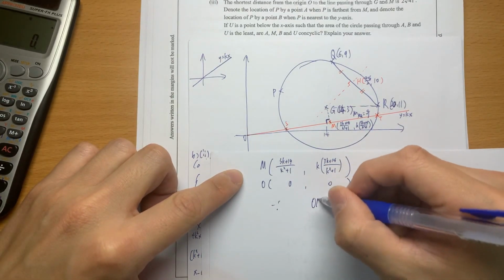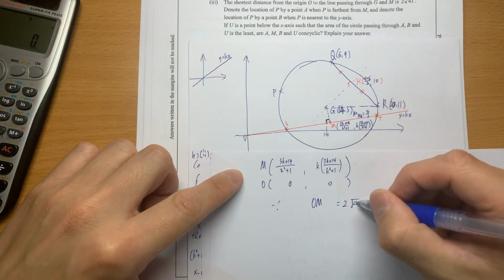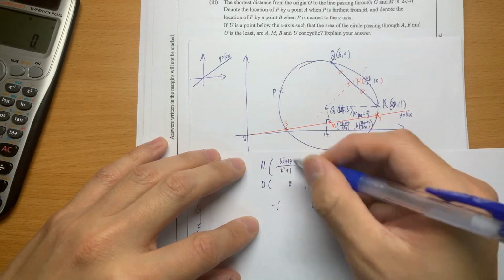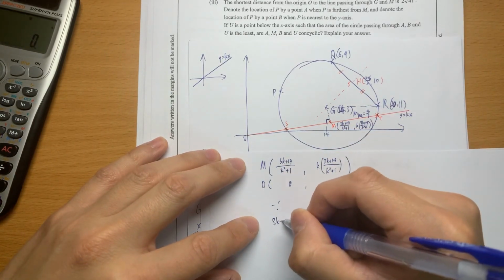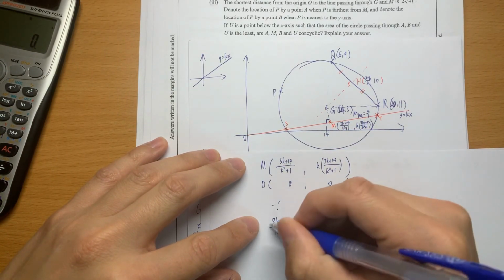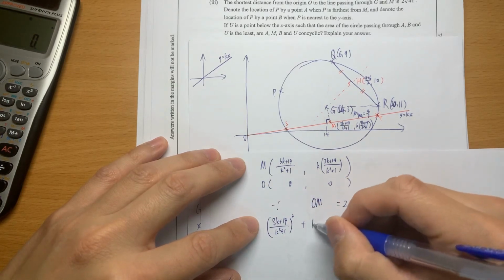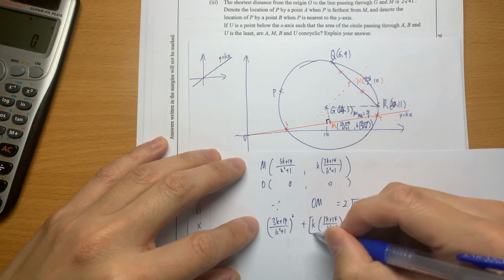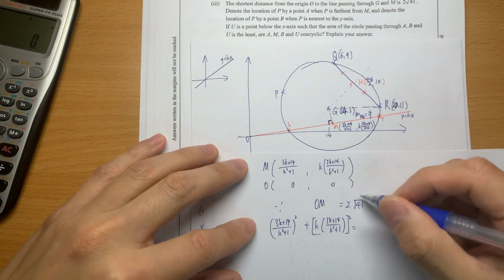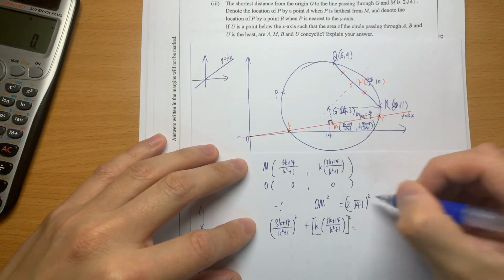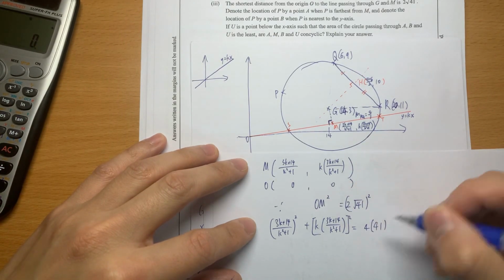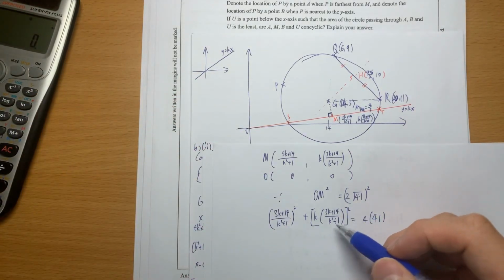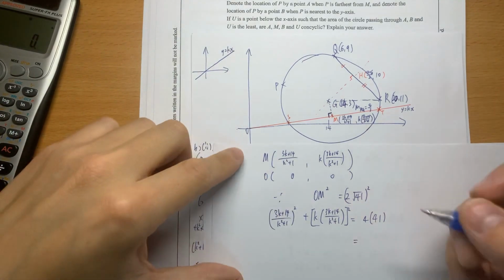Since OM is equal to 2 square root 41, they do not directly tell you, but they imply that. So this square plus this square, ((3k plus 14) over (k squared plus 1)) squared, is equal to this square, so this is 4 times 41. Of course, you're not going to expand everything to get something like k to the power 4. You're not going to do so.